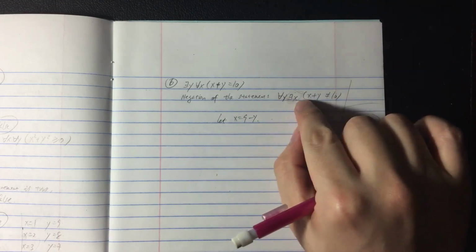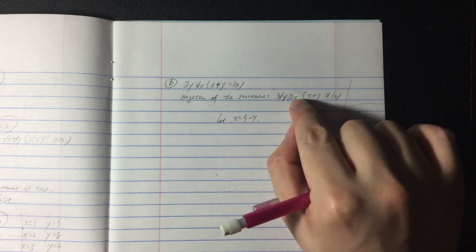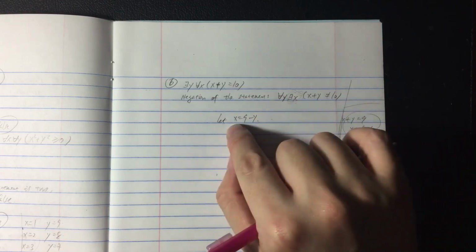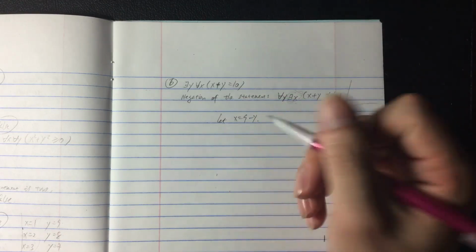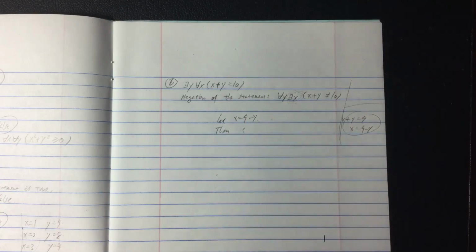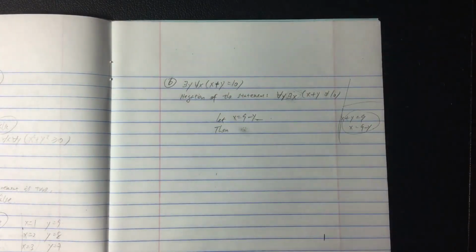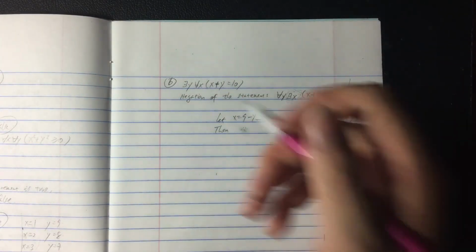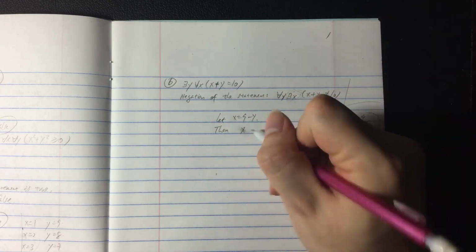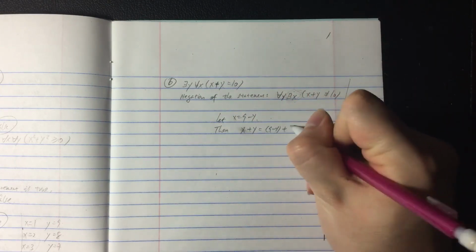Now here I can say let x equal 9 minus y. This x comes after y, so it may depend on y. For all y, let x equal 9 minus y. I can write x in terms of y. Then x plus y equals 9 minus y plus y.